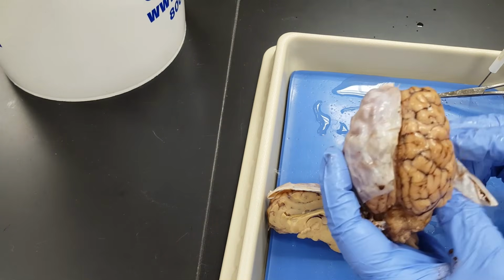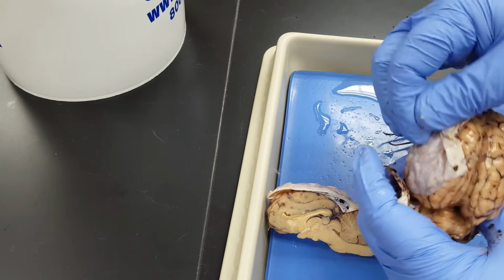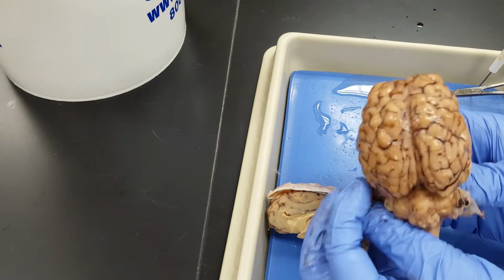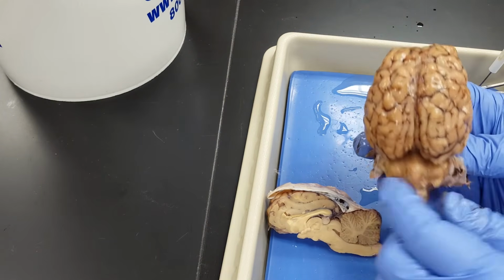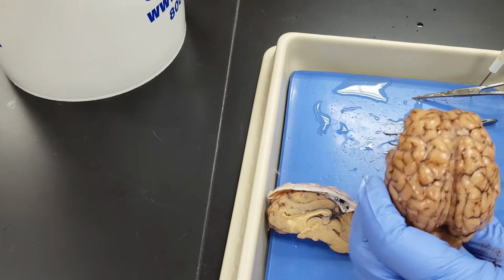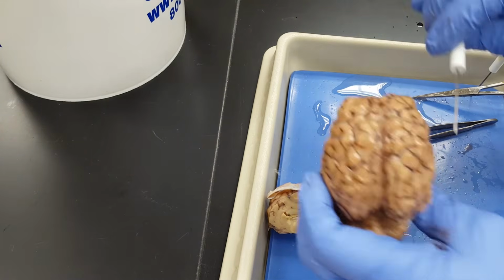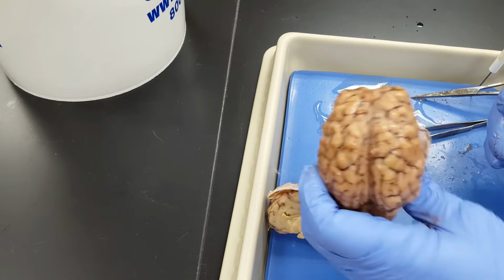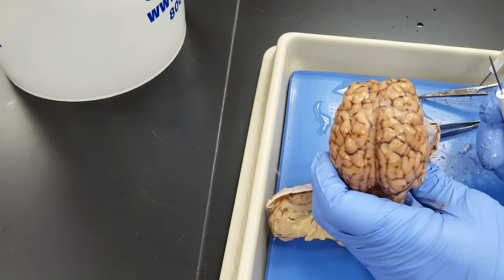Okay, so you can see I've cut away and cleaned it up a little bit. That dura mater, kind of tough to get off sometimes, especially because it goes down into that transverse fissure we can see right there. So what I have right here are the two, happens to be right and left, this is the anterior side of the brain, cerebral hemispheres.